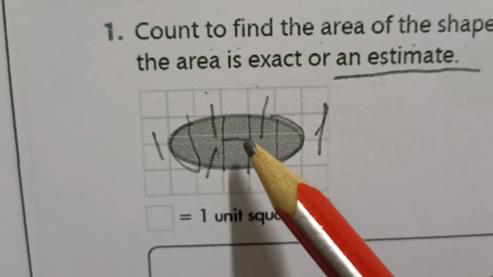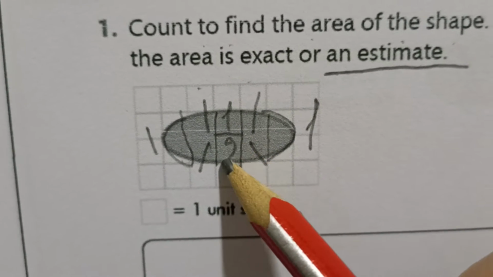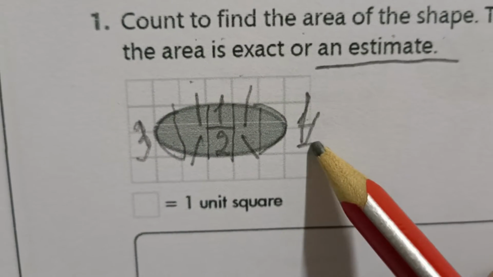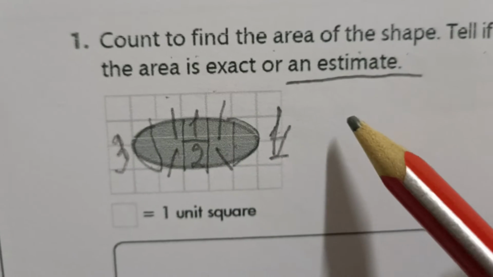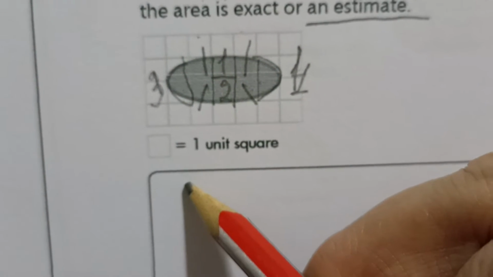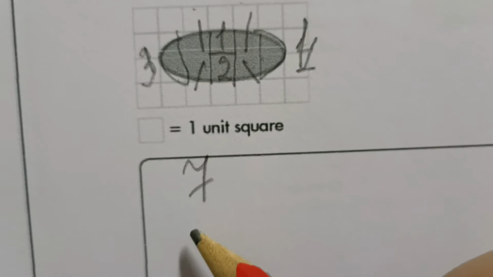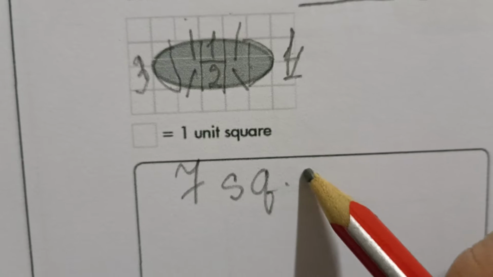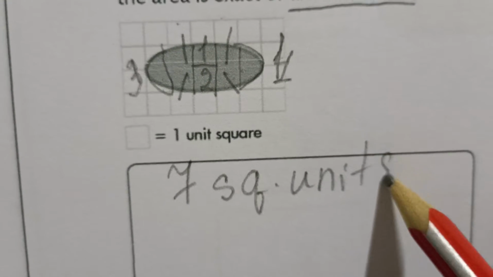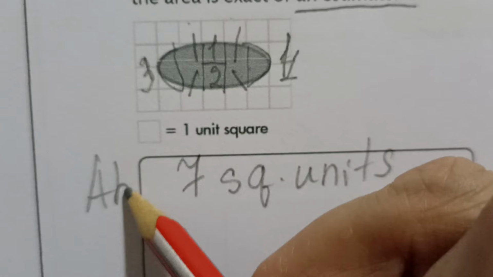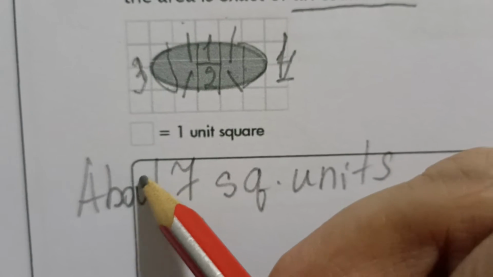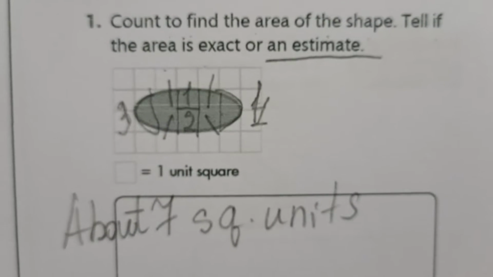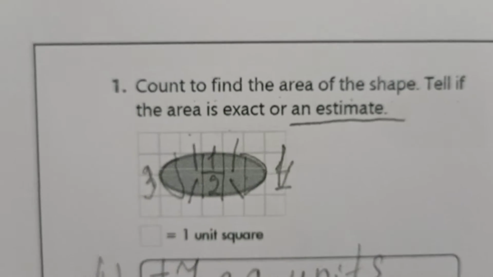So now one more time, what do we have? We have 1, 2, 3, 4, and those 3 together is going to be 7. Okay, that's it. 7 square units. Okay, you may write here about, because it's not the exact number. So about 7 square units. This is number 1.